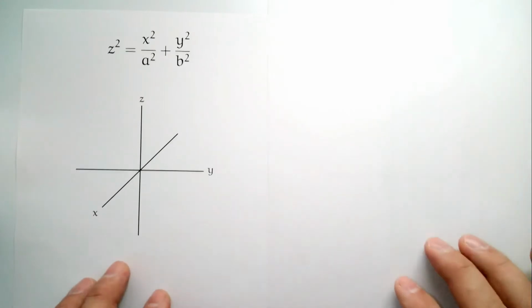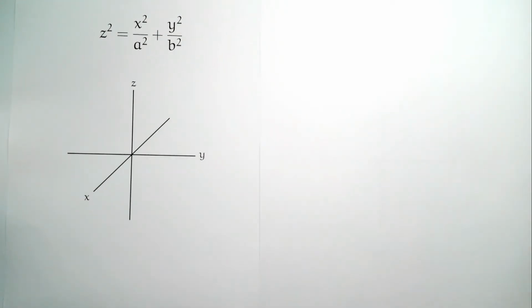All right. Well, let's start with this one. z squared equals x squared over a squared plus y squared over b squared. Now, if you want, just think of a and b as being 1. So z squared equals x squared plus y squared.